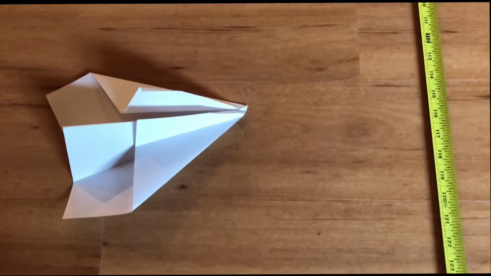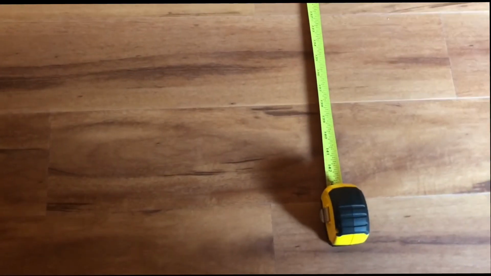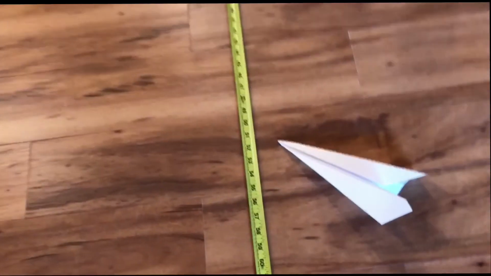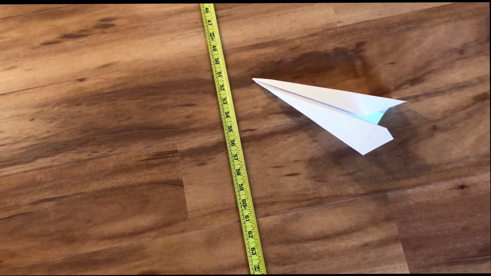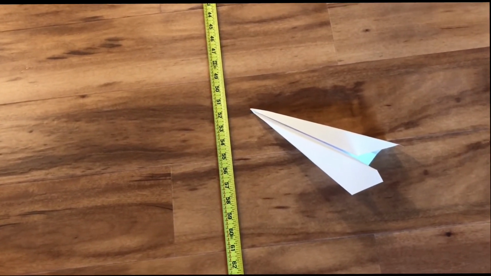Alright, so as you can see, this was the first one and it didn't go that far. This is where I started throwing it. This is the second airplane, which had a medium-sized wingspan, so it was shorter than the first one, but it was still longer than the last one.